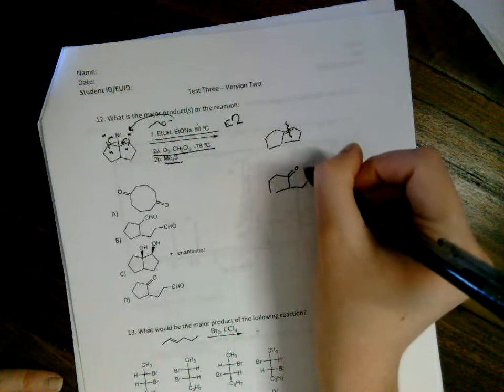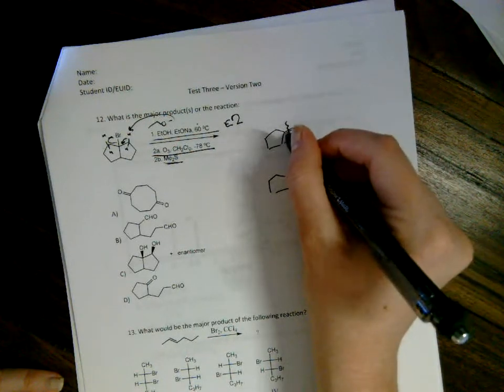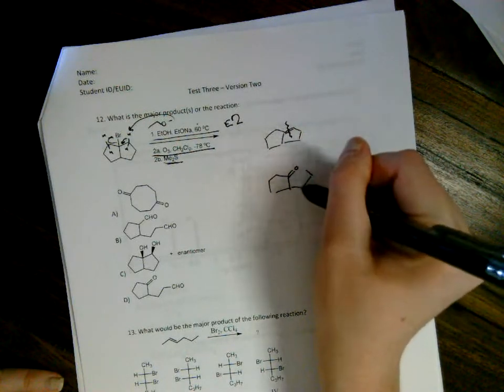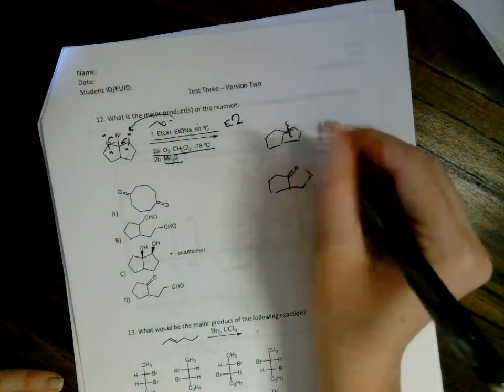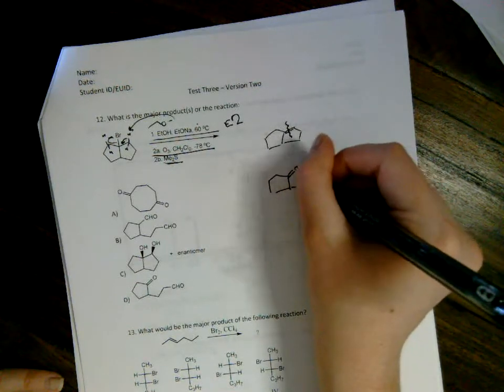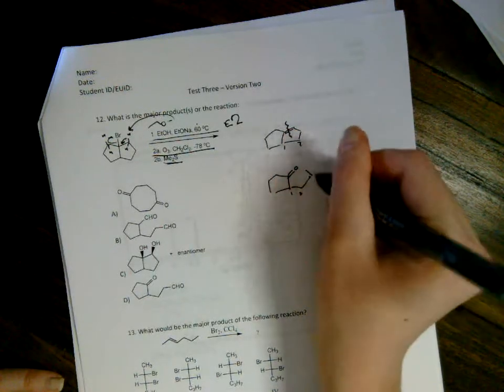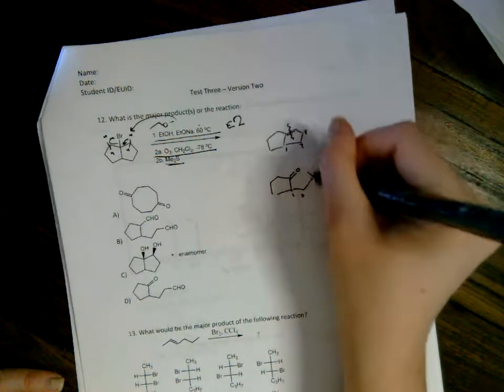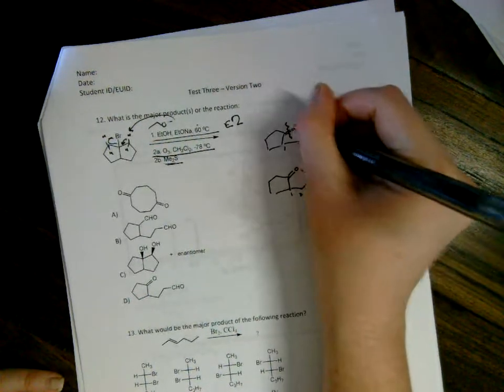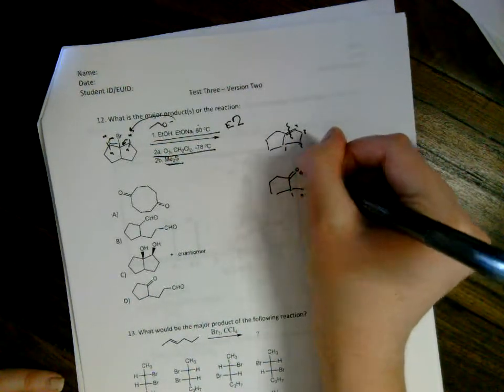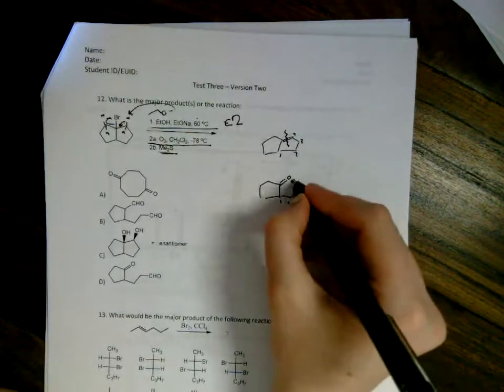Let's see, 1, 2, 3, 4, 5. 1, 2, 3, 4, 5. 1, 2, 3. So there should be one more carbon here, 4, and that carbon has a double bond off of it. That's a hard drawing to see.